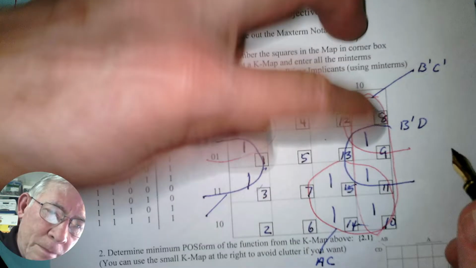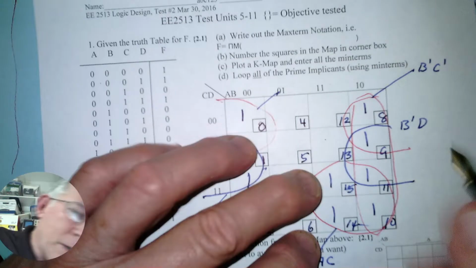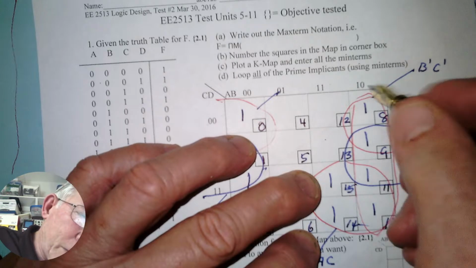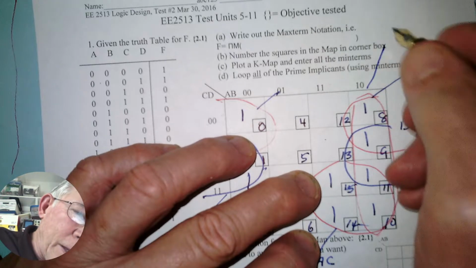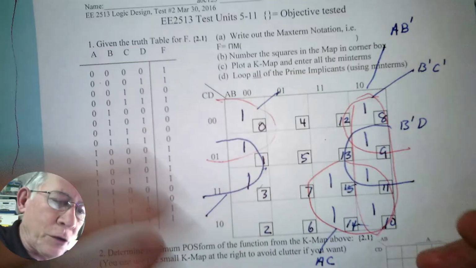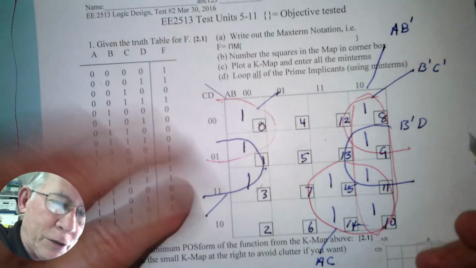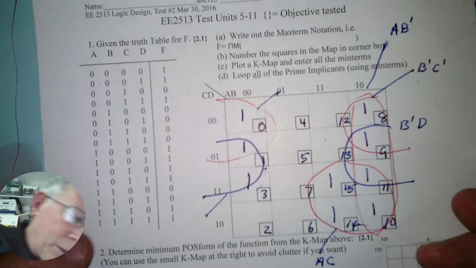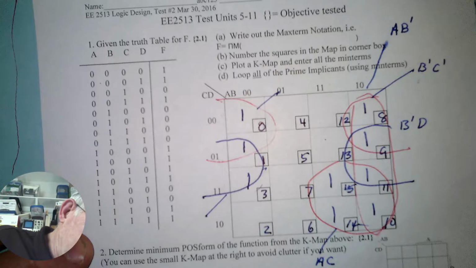I'm missing one. Oh, the column. The column is A, B prime, this column. Of course, all the C and D drop out, so it's just AB prime, B prime C, B prime D, and AC. All right, so our SOP solution, which is the ones, F is going to equal these terms.